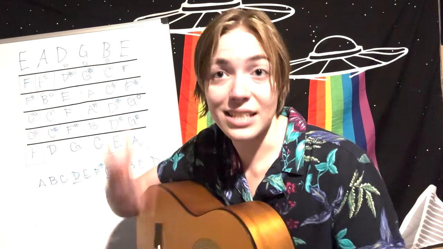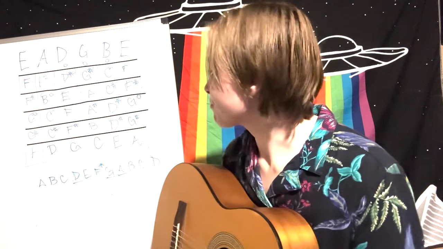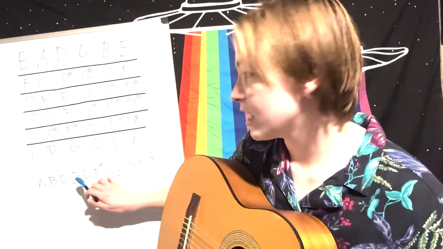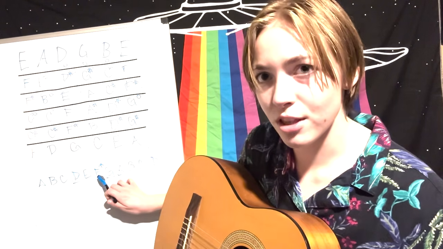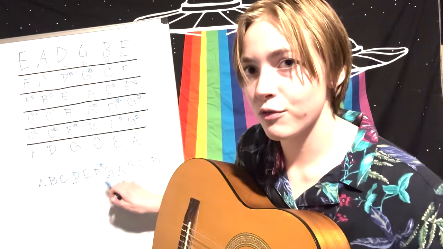That's short for suspended because it's not on the major third. Because if you look at this, 1, 2, 3, 4, 5. D is the 1st, F sharp is the 3rd, A is the 5th. That's how we refer to chords. And so G is the 4th. So we call it a D sus4 because it's suspended on the 4th.